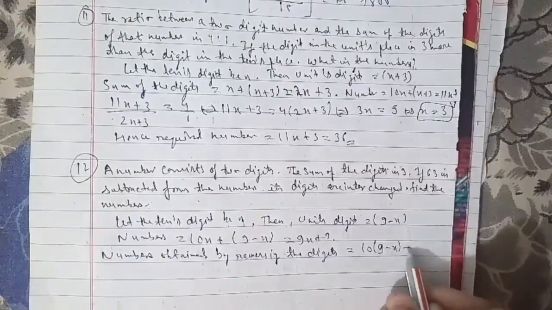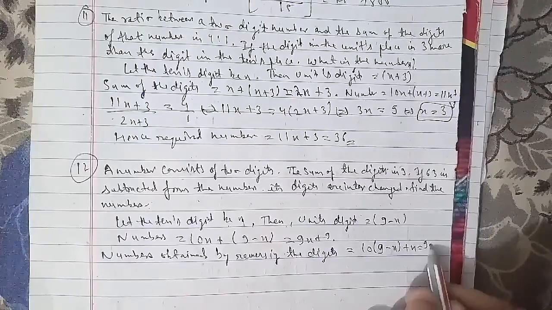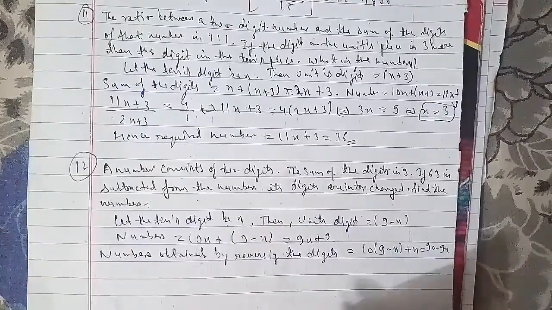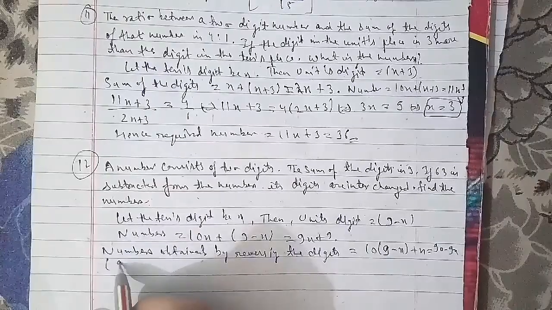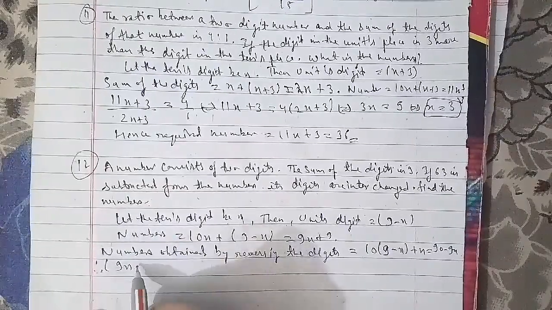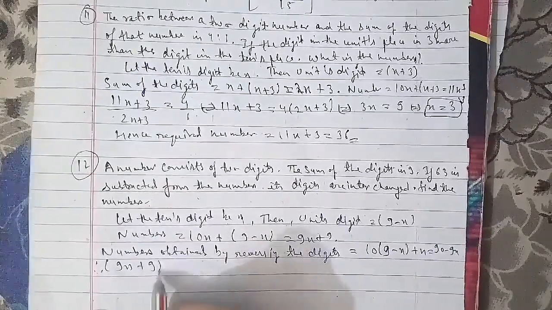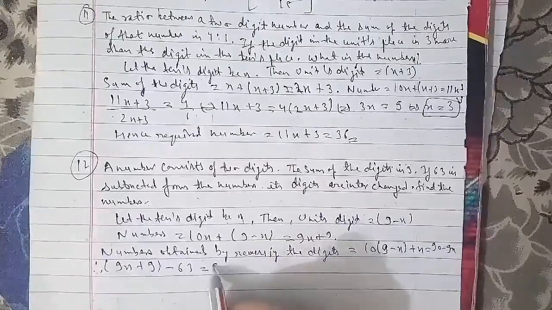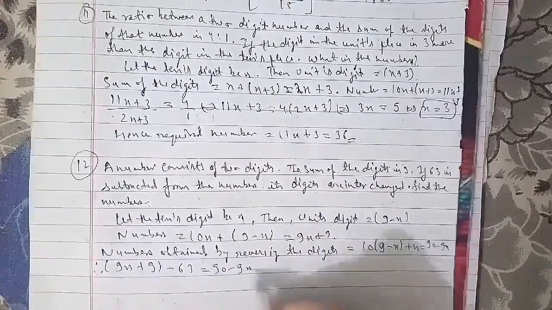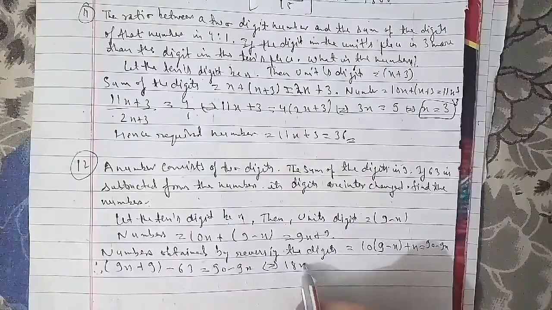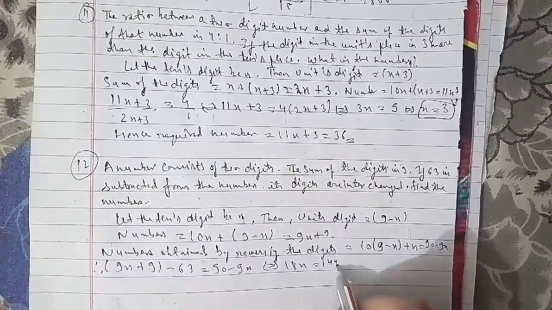So the 13th question we have here: a fraction becomes 2 by 3 when 1 is added to both its numerator and denominator, and it becomes 1 by 2 when 1 is subtracted from both the numerator and the denominator. You have to find the fraction here. Let's go ahead first with the question.